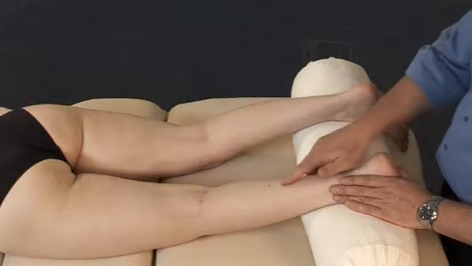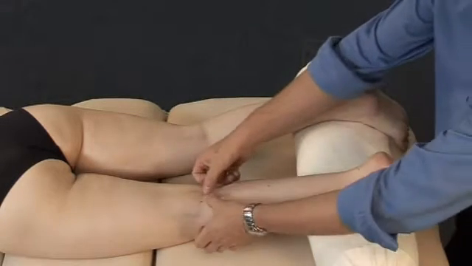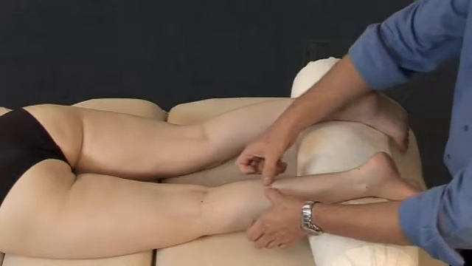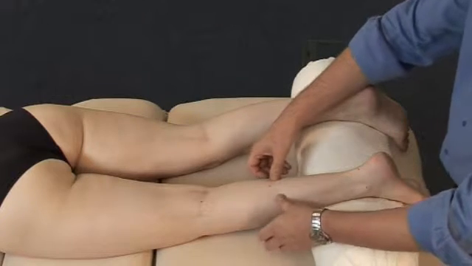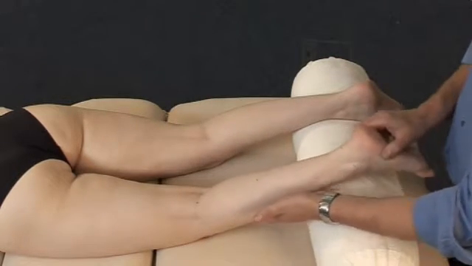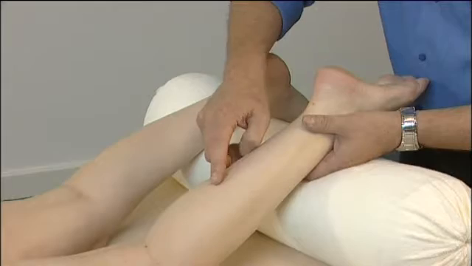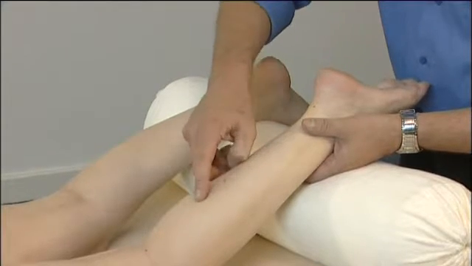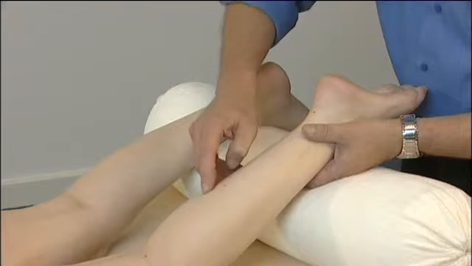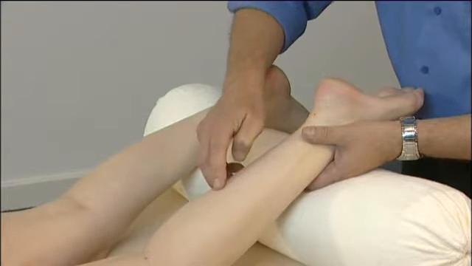Bladder 57 is located on the posterior midline of the lower leg in a depression inferior to the 2 bellies of the gastrocnemius muscle. To find this depression, have the person point their foot. If you can't see the depression, palpate around, feel the bellies of the gastrocnemius and the Achilles tendon, and spiral around until you can find a nice dip.